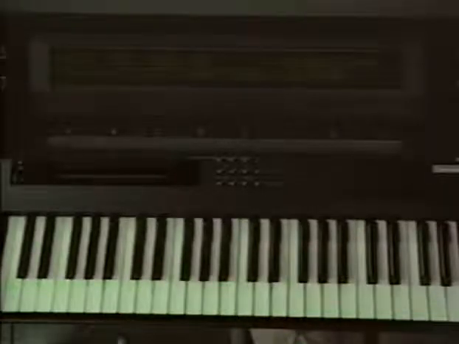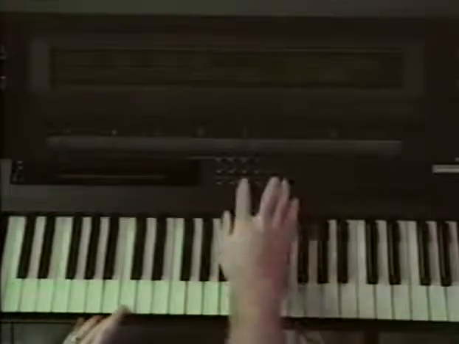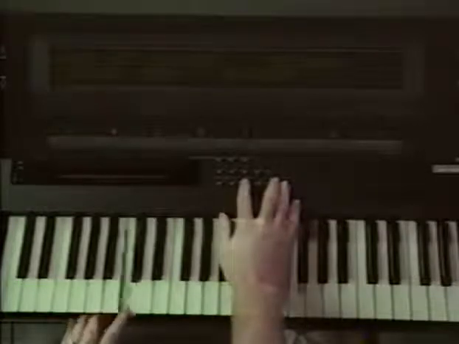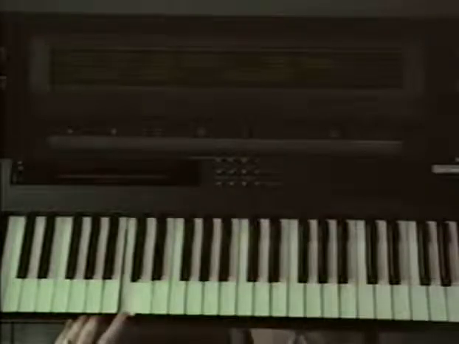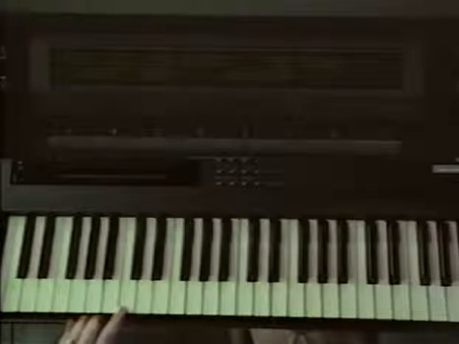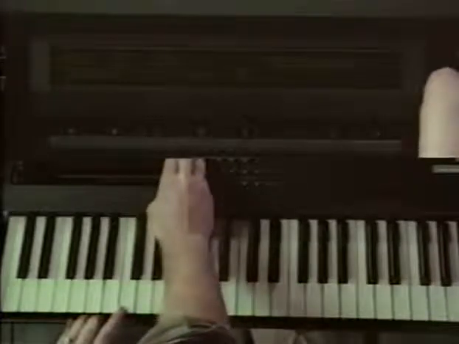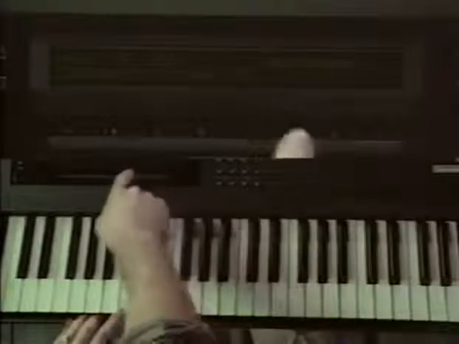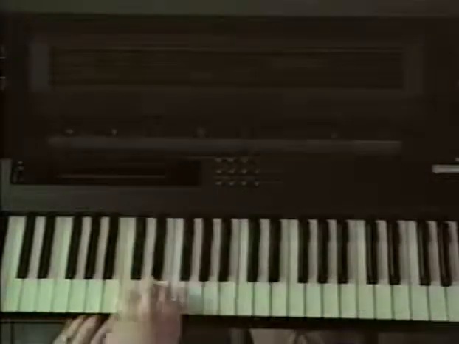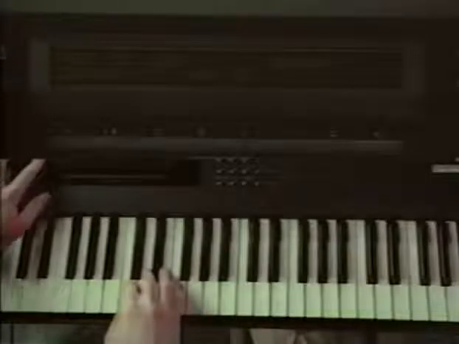See how simply by changing that one parameter, the attack of the volume envelope, we were able to turn this brass sound into a string-like sound. Now all I have to do is lower the frequency of the sound to put it closer to the cello range. I do that by going to the oscillator page, and where it says octave range, I lower it.